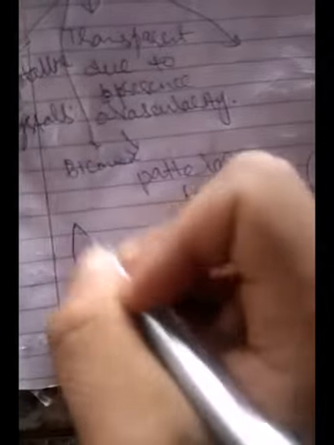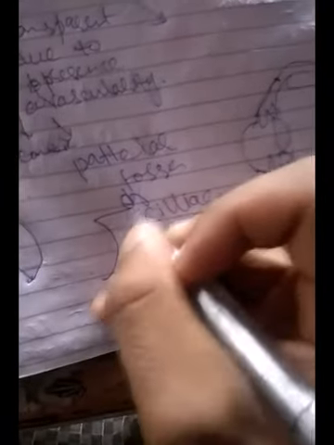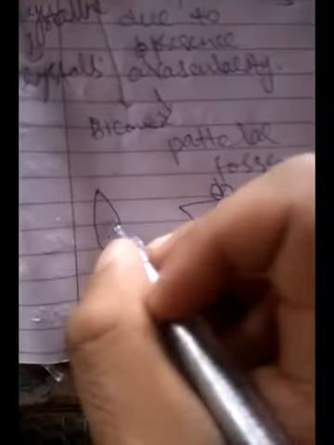The lens is biconvex. Biconvex means both sides are convex in shape. See, this is convex, this is concave, this is biconcave, this is biconvex. The power of the lens is 15 to 17 diopters.